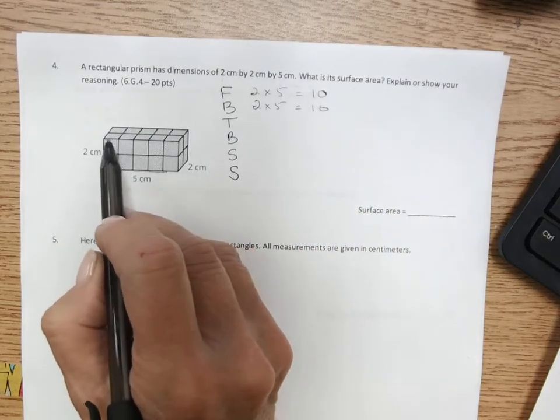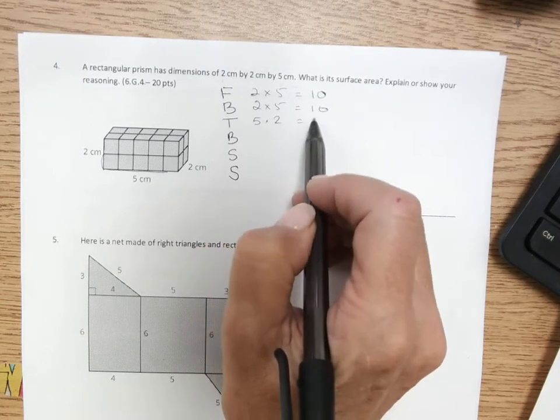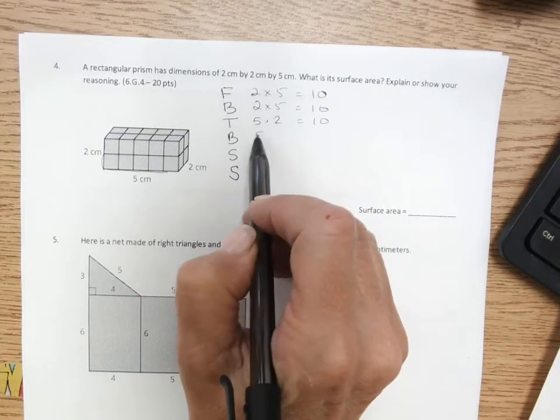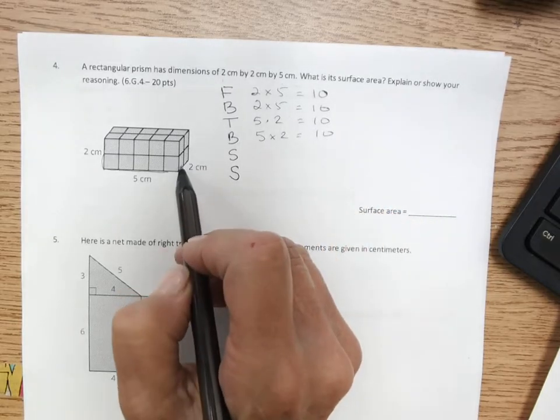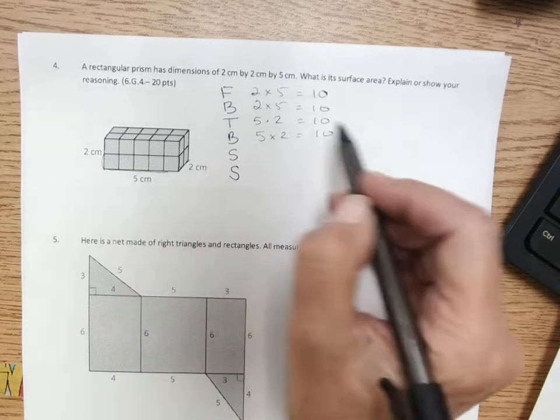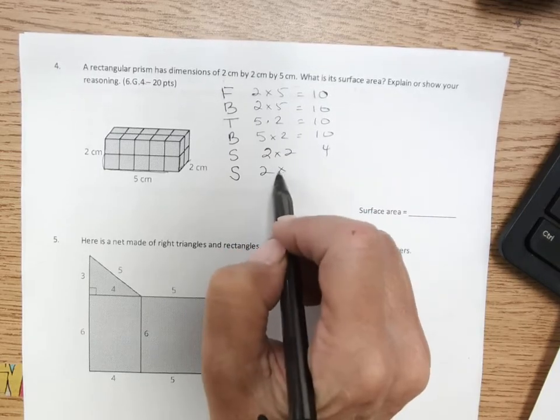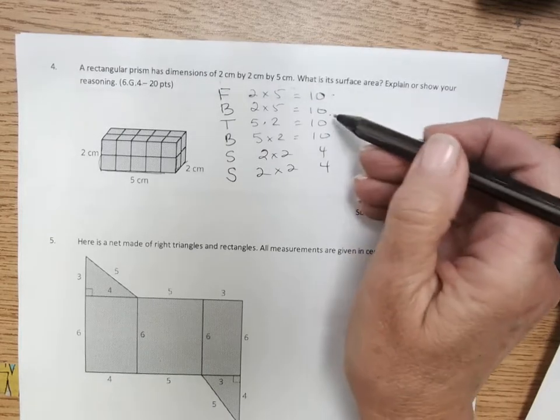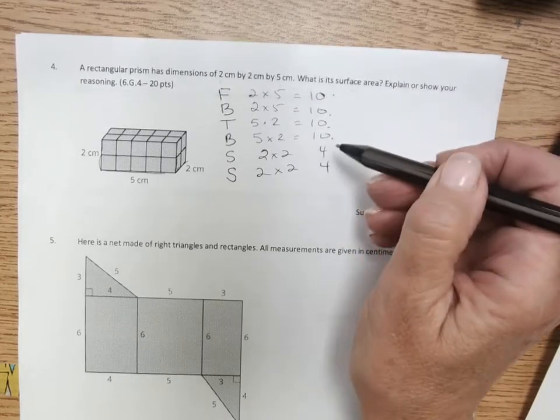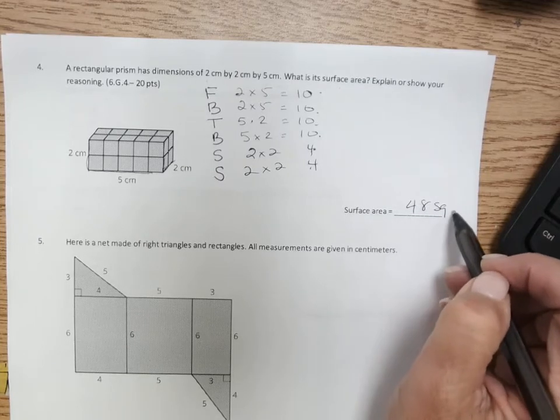The top is 5 by 2. And so is the bottom. The side is 2 by 2, or 4. And now I add it all up. 10, 20, 30, 40, plus 8 is 48 square centimeters.